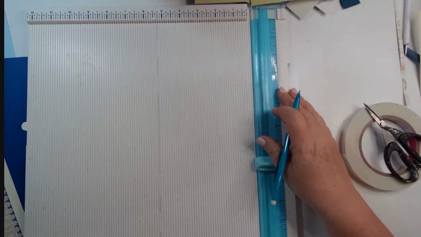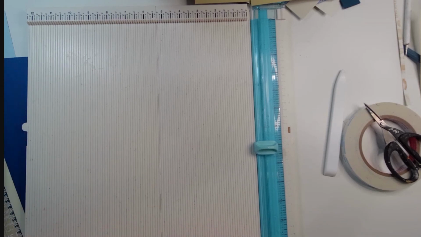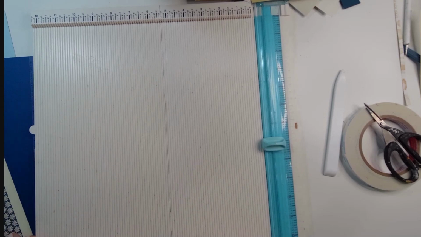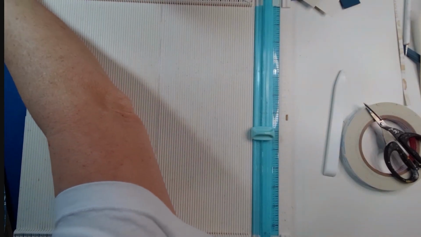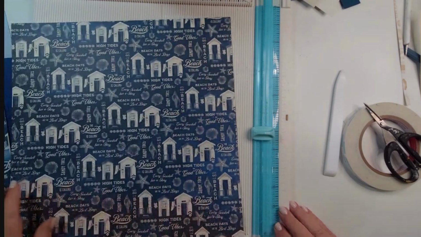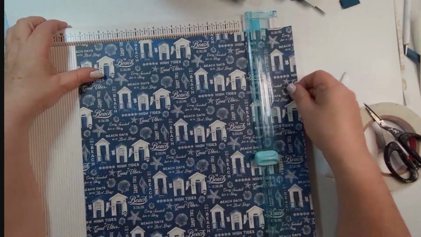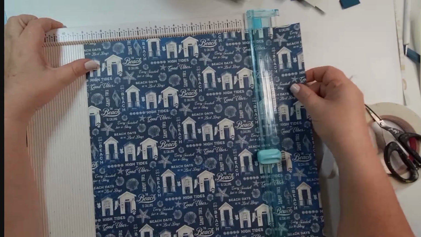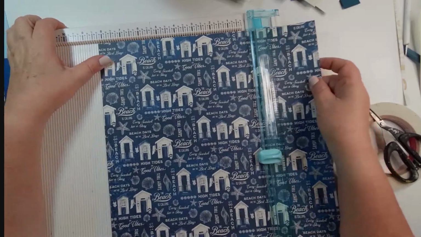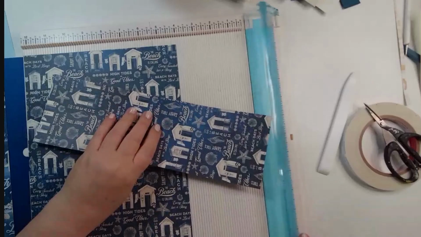Okay. Page 24. We'll do this one at 3 3/4 by 8.